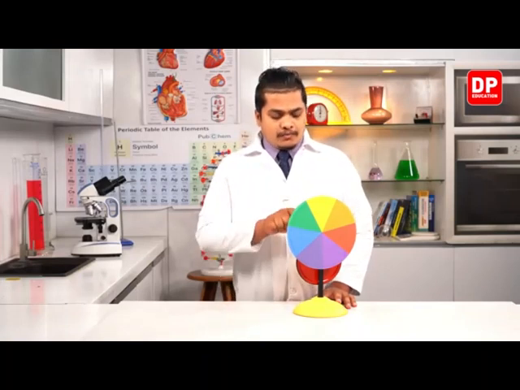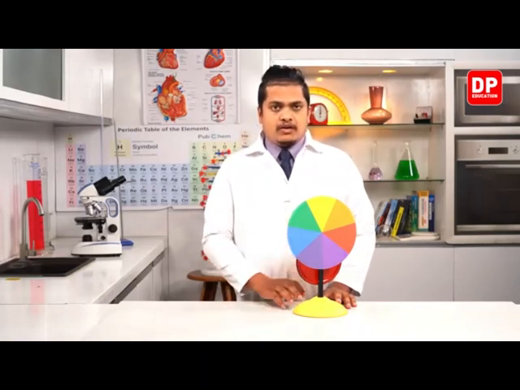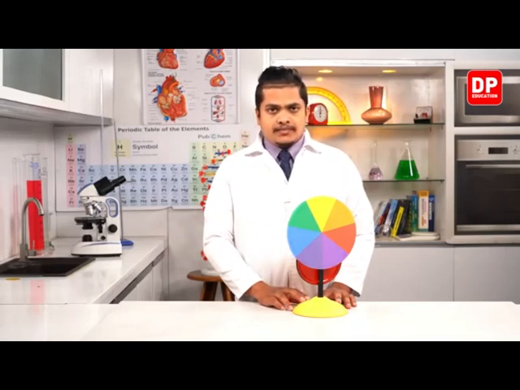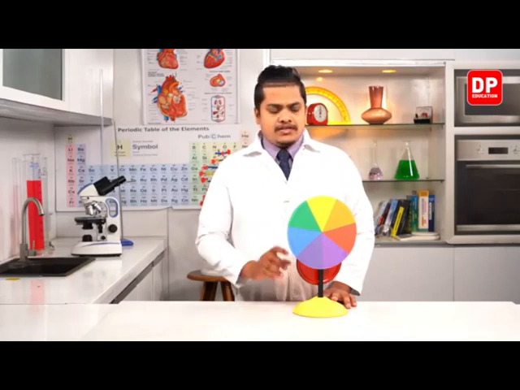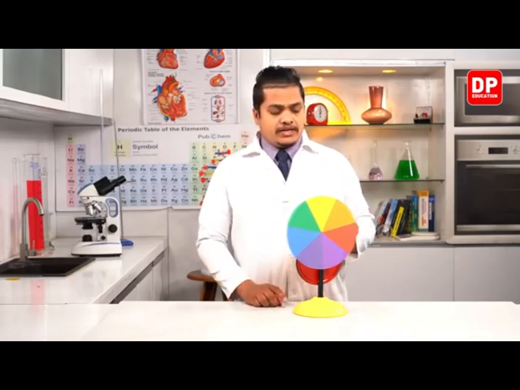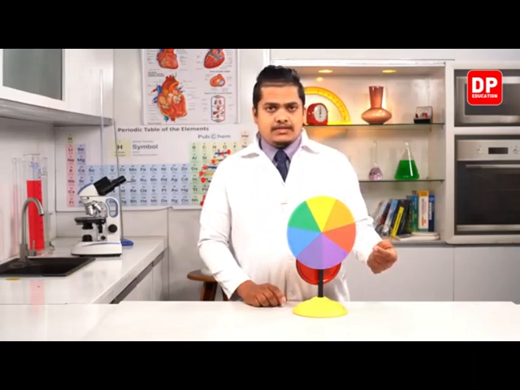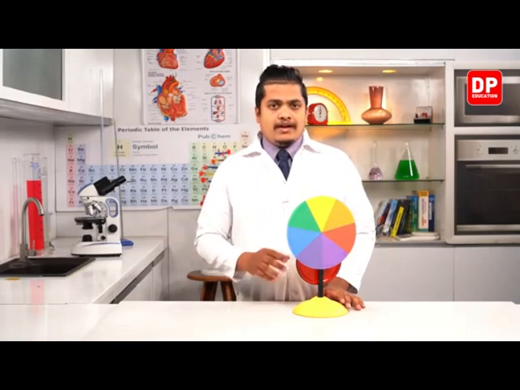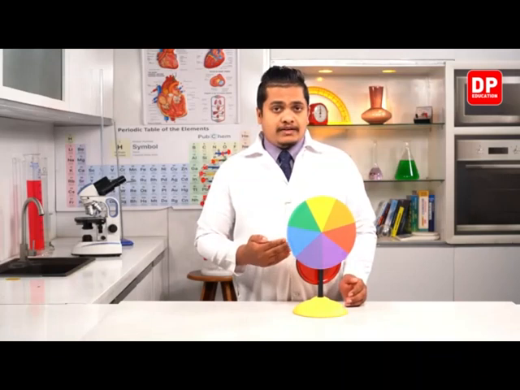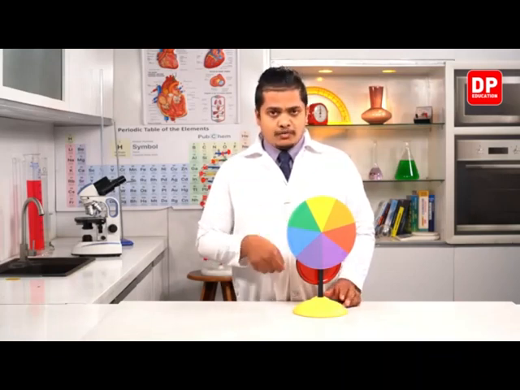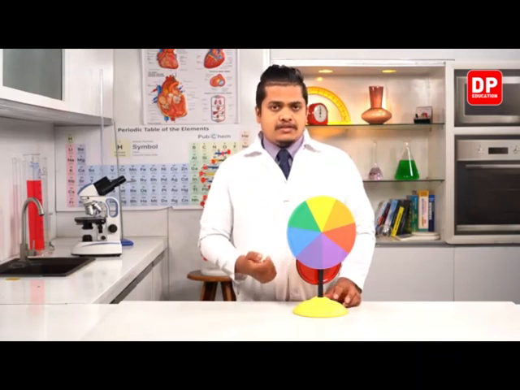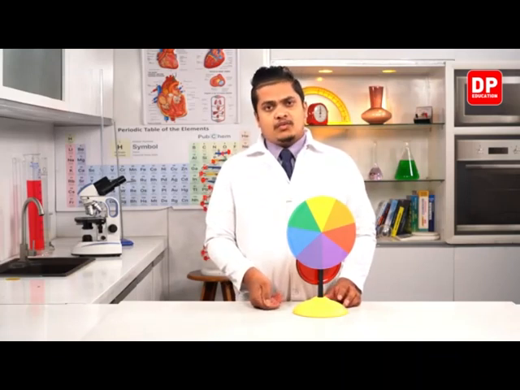Now when I rotate the wheel of the Newton disc, you can actually observe the white color instead of these 7 colors. Now you can clearly observe there are several colors in the disc. Actually there are 7 colors. However, even though it is showing 7 different colors in the still position, if I rotate it very fast, it will definitely turn into white color.